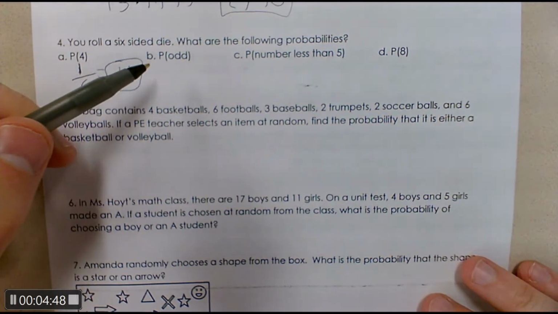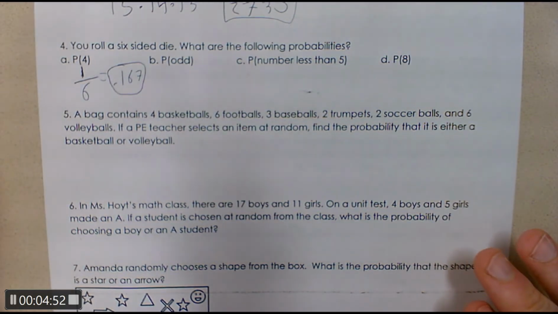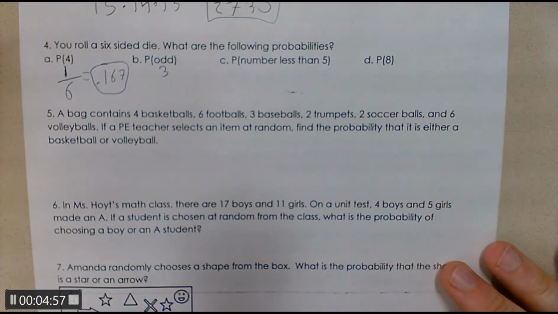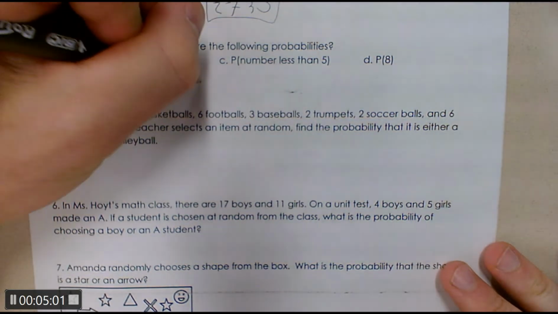Alright, probability of an odd on the 6-sided die: 1, 2, 3, 4, 5, 6. 3 of them, 1, 3, and 5, are odd. So there's 3 possibilities for me out of 6 total. 3 out of 6 is 0.5.